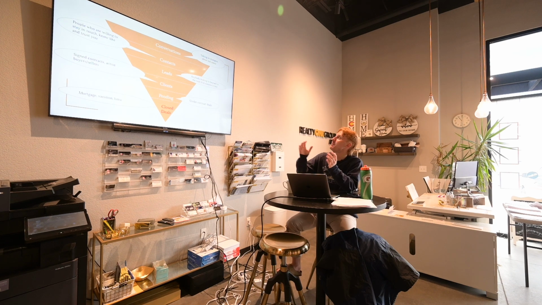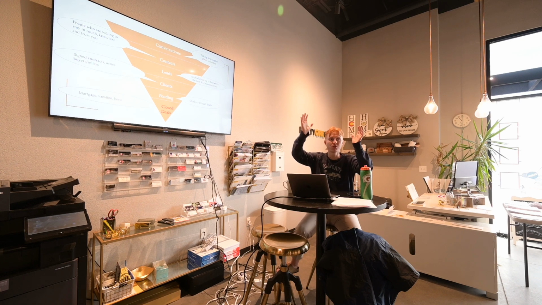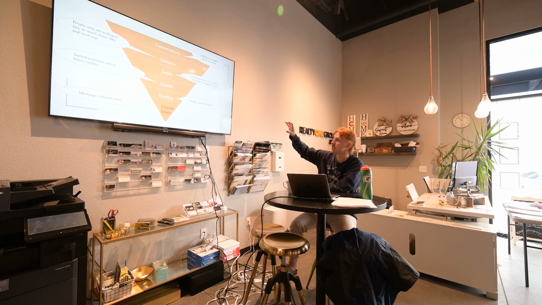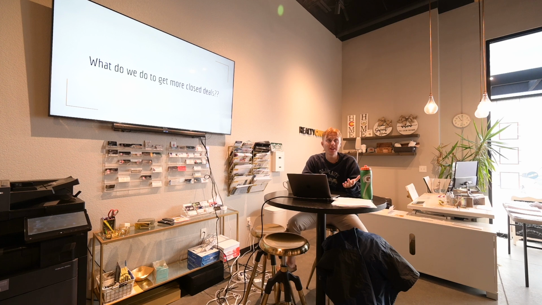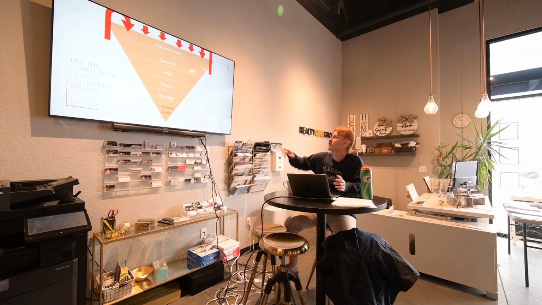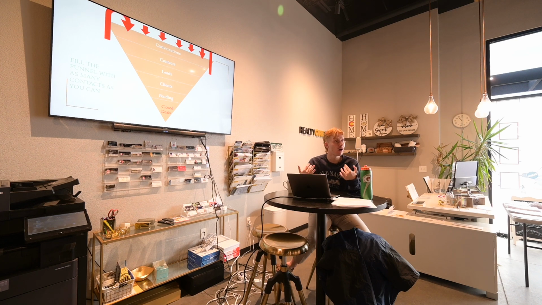But again, we fundamentally have to start at the top and then shrink that down. If we have a ton of conversations, only a small majority will end up at the bottom of that funnel as closed transactions. So what do we want to do if we want more closed deals? It's literally as simple as filling up the funnel. Please forgive my PowerPoint skills, I'm not too good at that. But if we want to close more deals, we just have to fill up this funnel with as many conversations as we can possibly have. More conversations equal more contacts, equal more leads, equal more closed transactions.